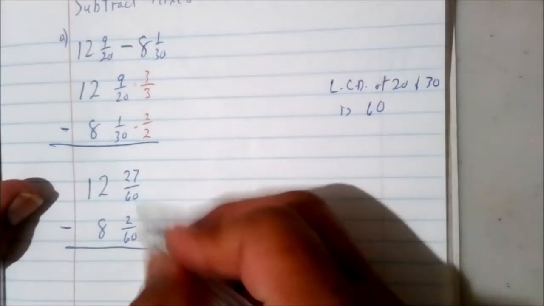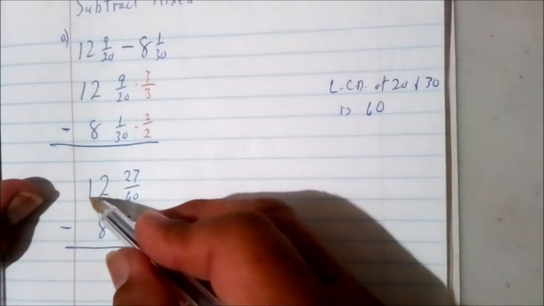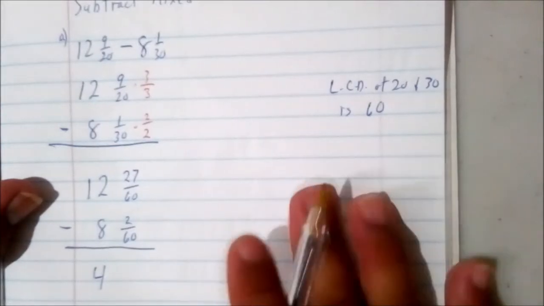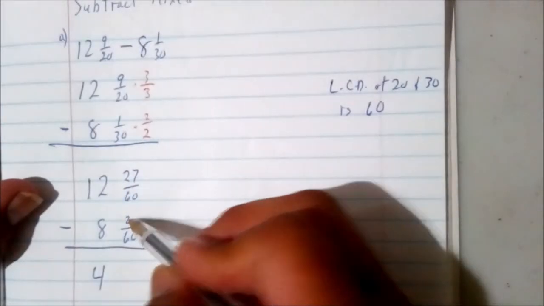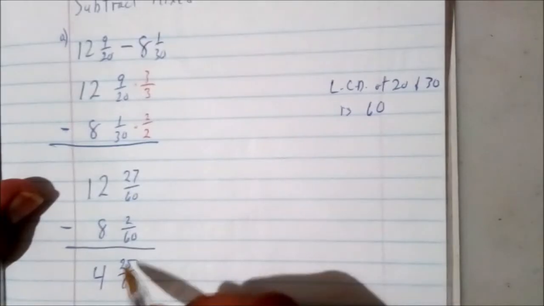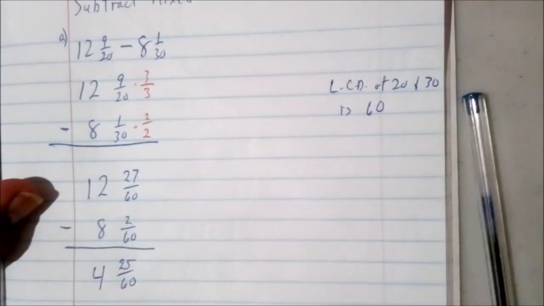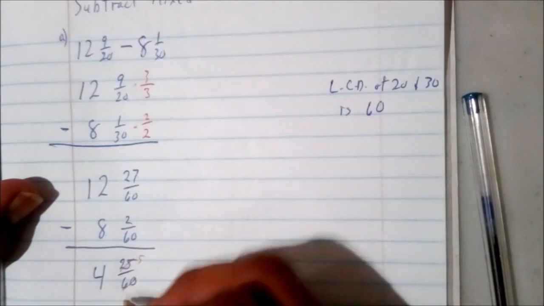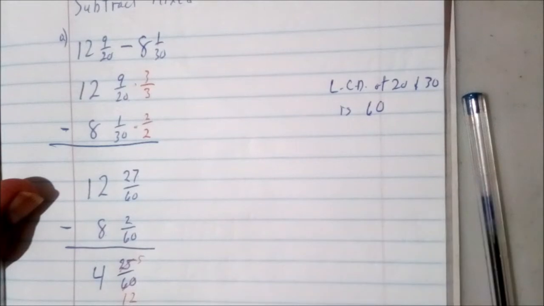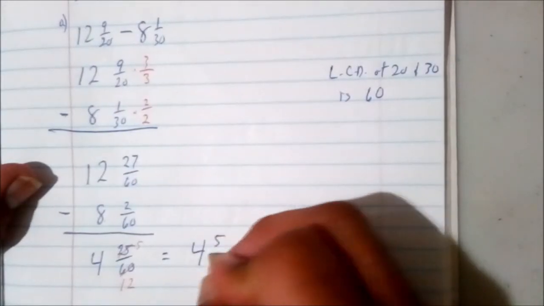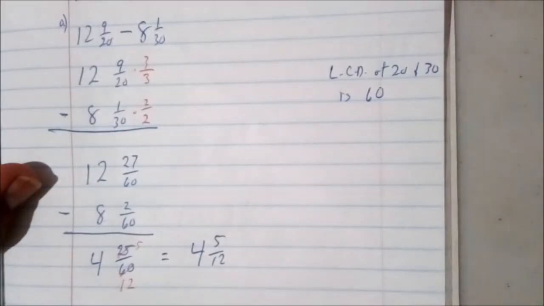Now they have like denominators, so we say 12 take away 8, which is 4, whole numbers with whole numbers, fractions with fractions. 27 take away 2 gives us 25 over 60. Can this reduce? Yes. This could be reduced by 5: 5 into 25, 5 into 60 gives us 12. Therefore our final value will be 4 5/12 in its lowest form.